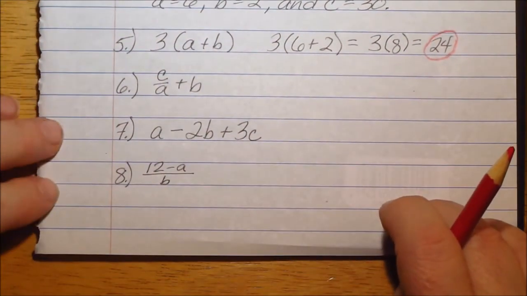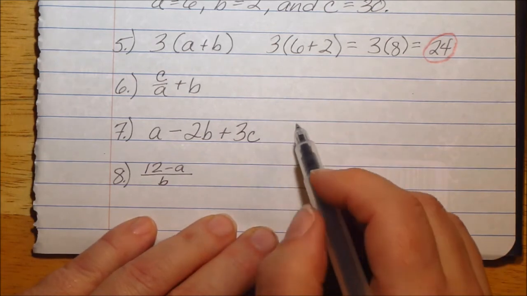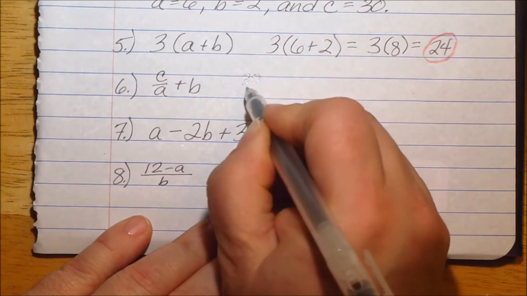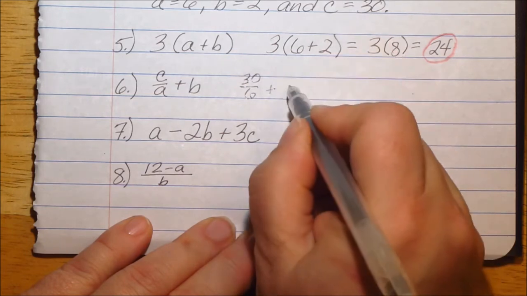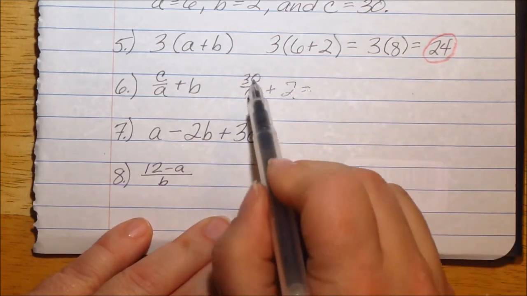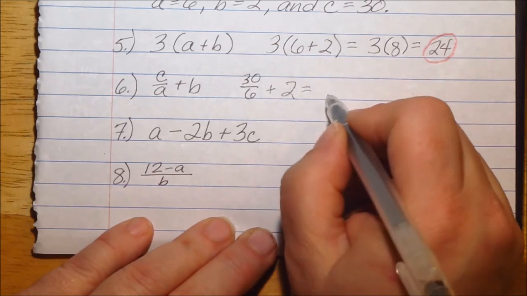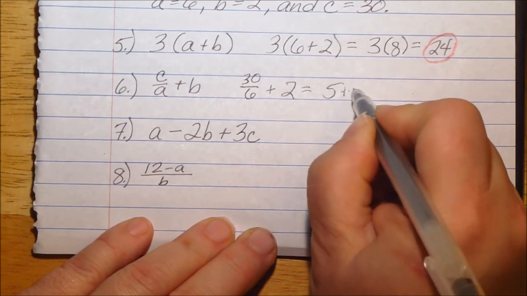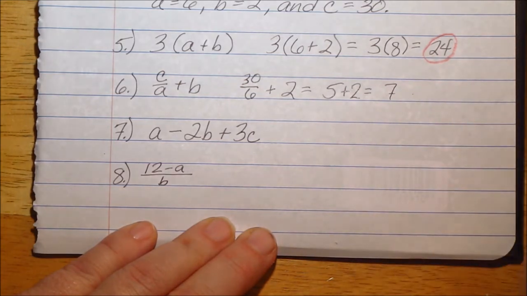Okay, and for C. In this expression, all I have is variables, but that's okay because they're telling me what the values are for those variables. So I'll rewrite it. C is 30, divided by A, which is 6, plus B, which is 2. Order of operations tells me I have to take care of this division first. 30 divided by 6 is 5. Carry over the rest of the expression. 5 plus 2 is 7. And so there's my answer.